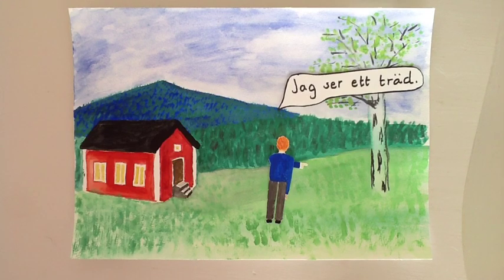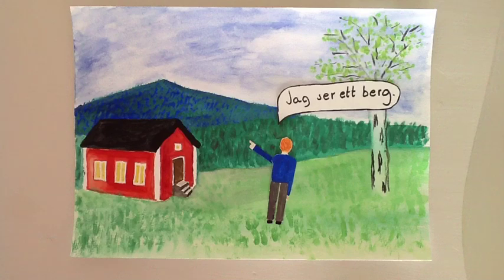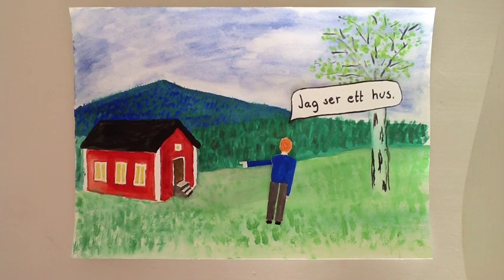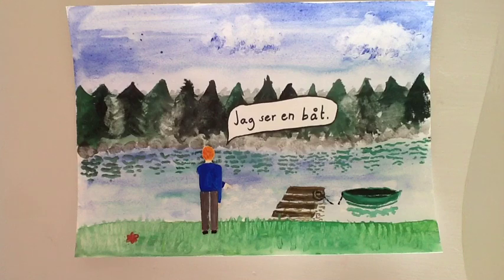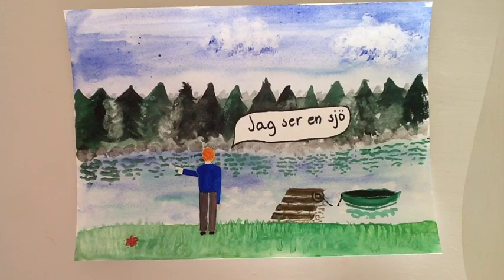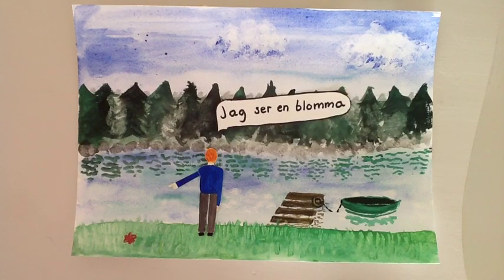So if you put the words into a sentence and combine them, then we have jag ser ett träd. I see a tree. And then you have, of course, I see a mountain. Jag ser ett berg. And then, of course, I see a house. Jag ser ett hus. I see a boat. Jag ser en båt. I see a lake. Jag ser en sjö. And I see a flower. Jag ser en blomma.